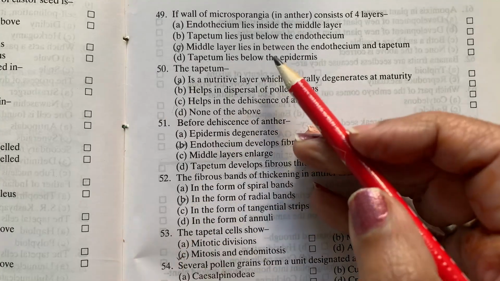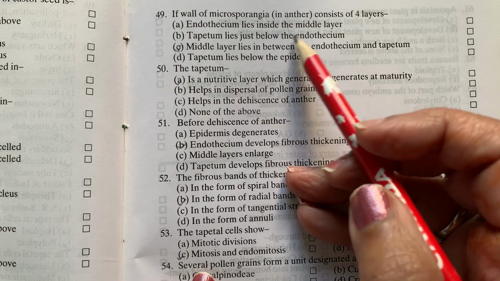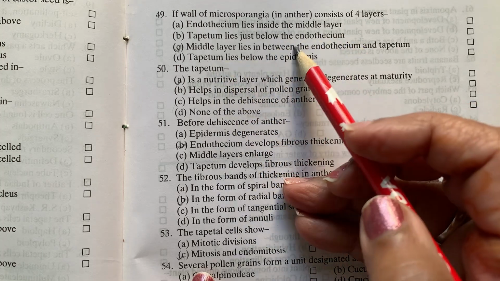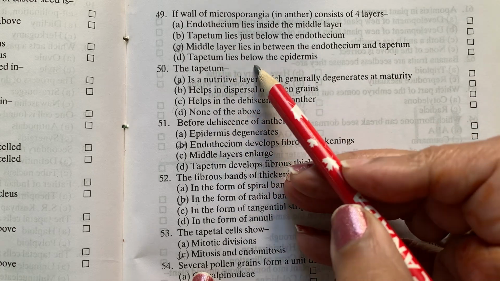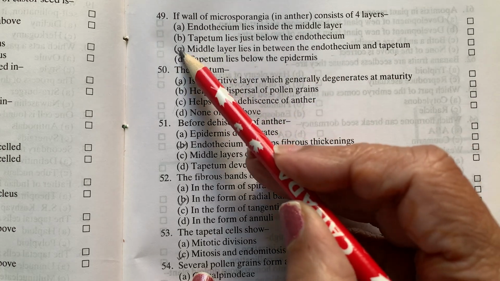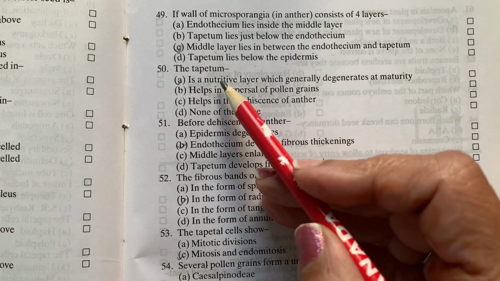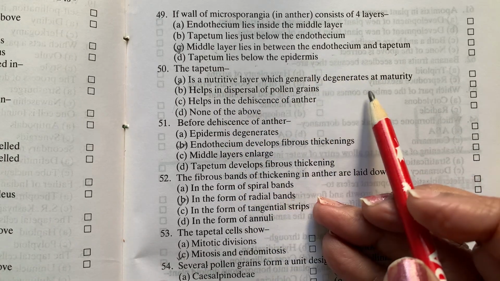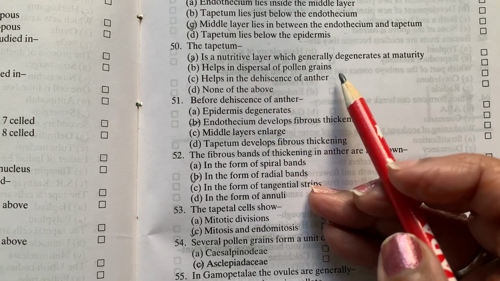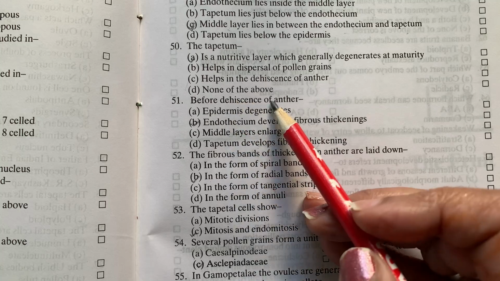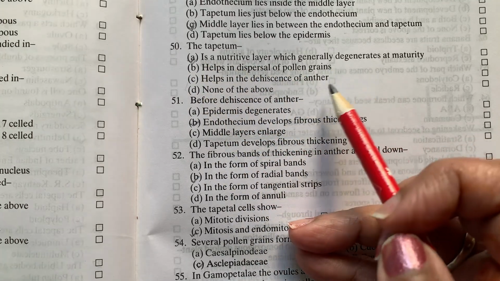If the wall of microsporangia in anther consists of 4 layers, endothecium lies inside the middle layer, tapetum lies just below the endothecium, middle layer lies in between the endothecium and tapetum, tapetum lies below the epidermis. The third option, middle layer lies in between the endothecium and tapetum. The tapetum is the nutritive layer which is generally degenerative at maturity, helps in dispersal of pollen grains, helps in the dehiscence of anther, none of the above. Correct option is first, it is a nutritive layer which generally degenerates at maturity.